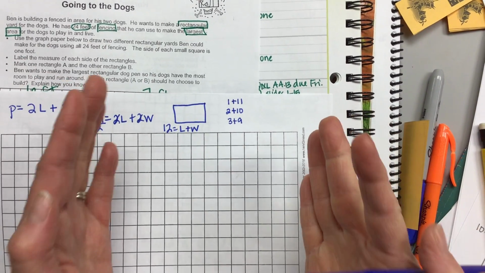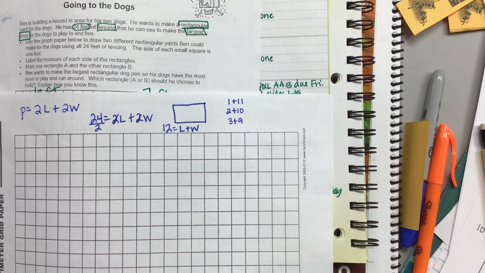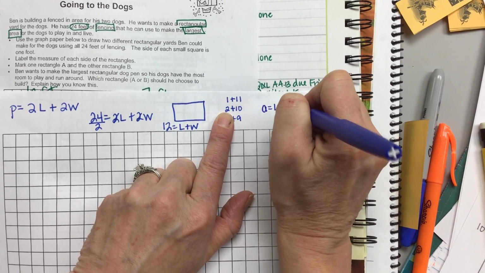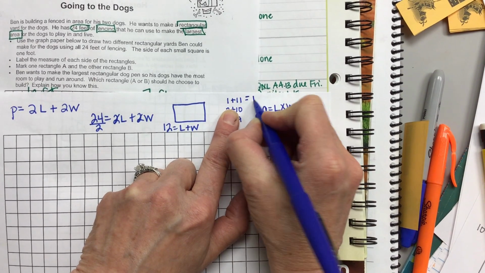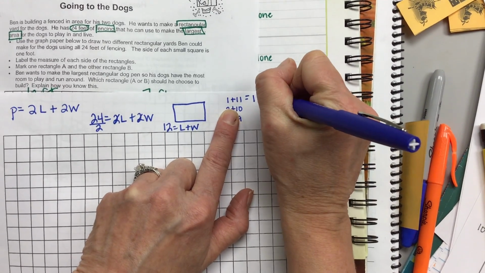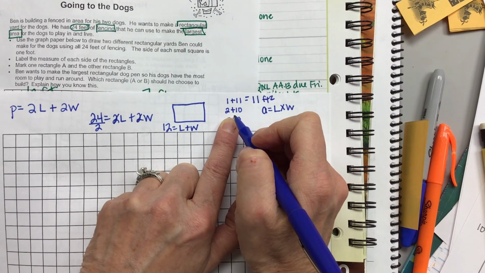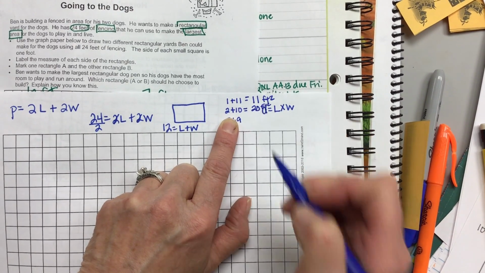So your job is going to be to draw the 2 rectangles that have a perimeter of 24, but the largest areas. To find the area, we know we need to multiply length times width. So if 1 and 11 are the length and width, that means our area would be 11 square feet. If the length and width are 2 and 10, the area would be 20 square feet.